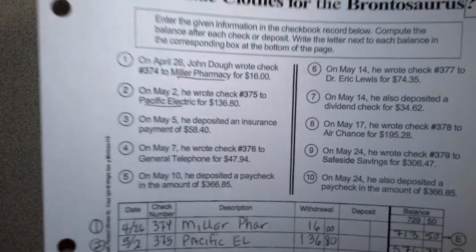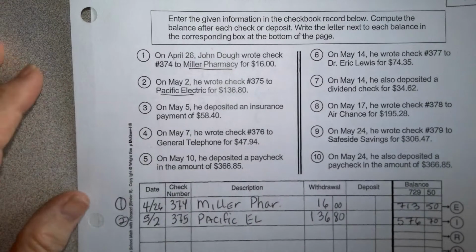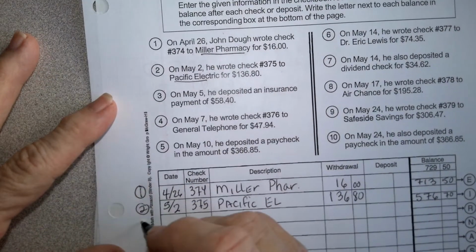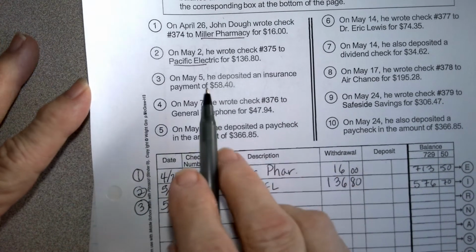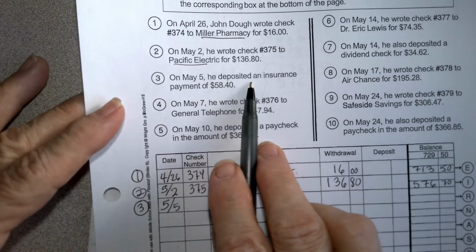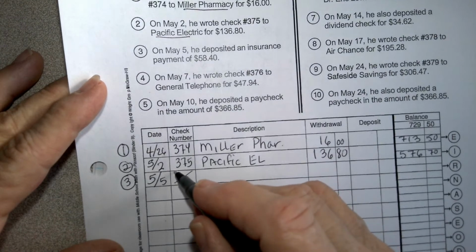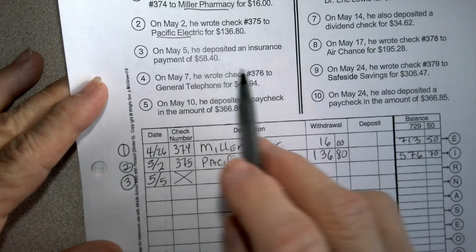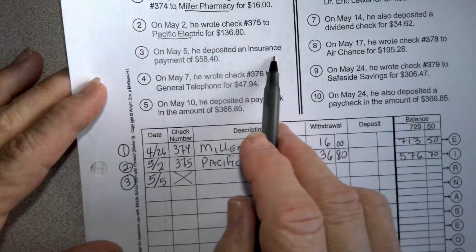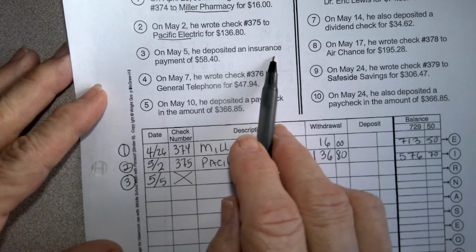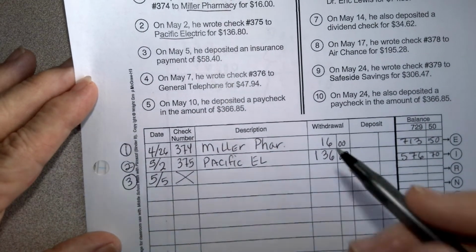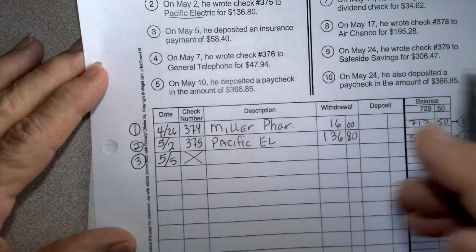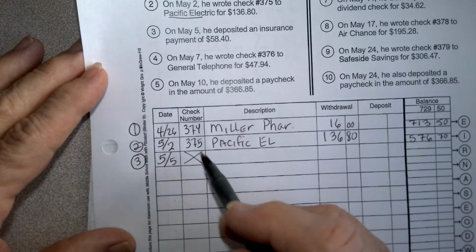But now we're going to do one where on the number 3, what's the date on number 3? So 5, 5. Now there is no check number because he's not writing a check. So this one, there is no check number because he's depositing an insurance payment. Somebody stole his catalytic converter, and after his deductible, he got a check for 50. Can we put NA or not? No, don't put that. Just cross it out.